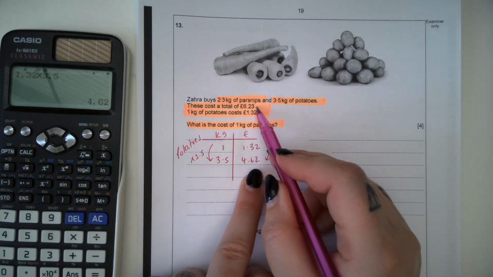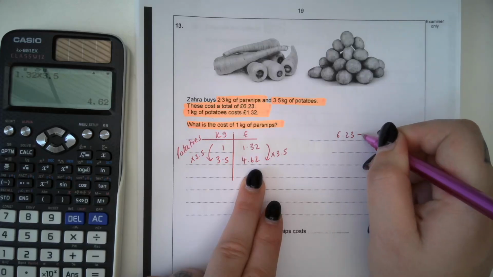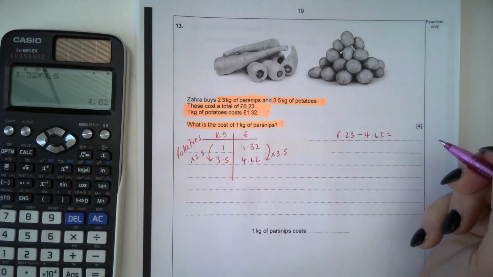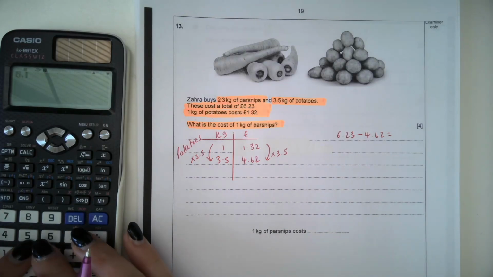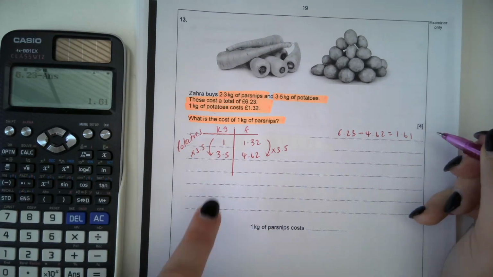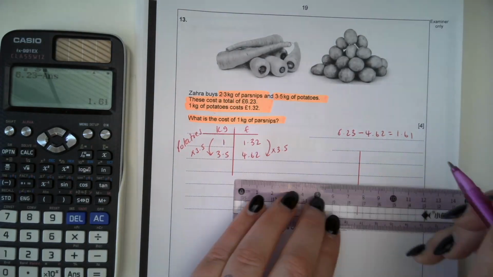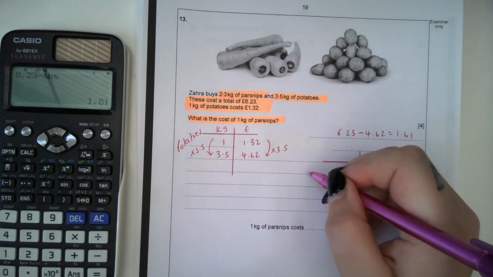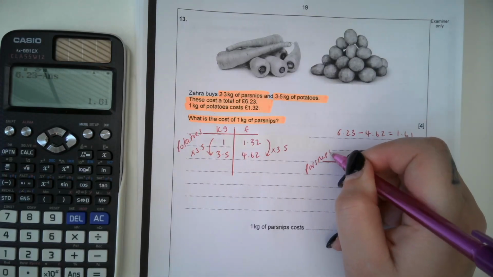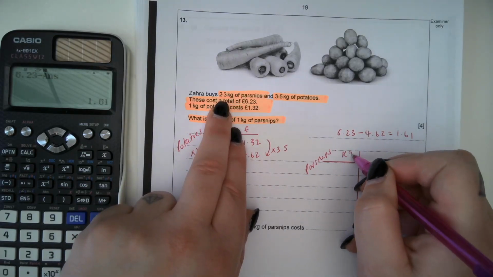So I'm going to take that away from the total cost of potatoes and parsnips. So £6.23 subtract £4.62 is £1.61. So now I'm going to do a little one of these tables for parsnips. So 2.3 kilograms of parsnips, so that's kilograms and cost.